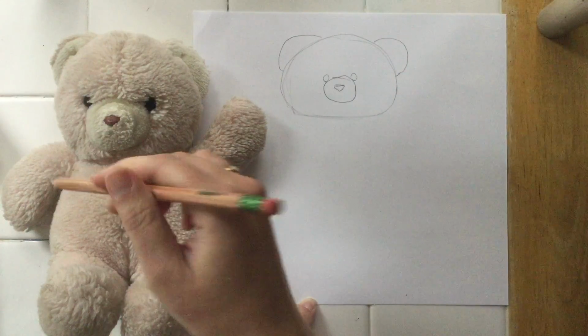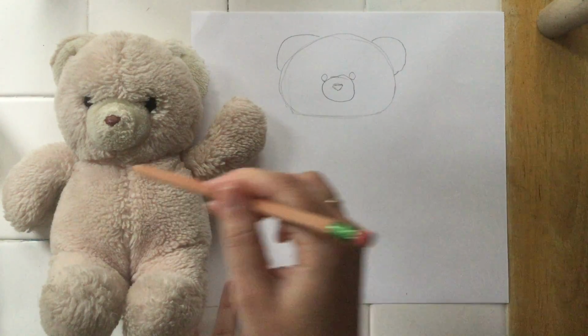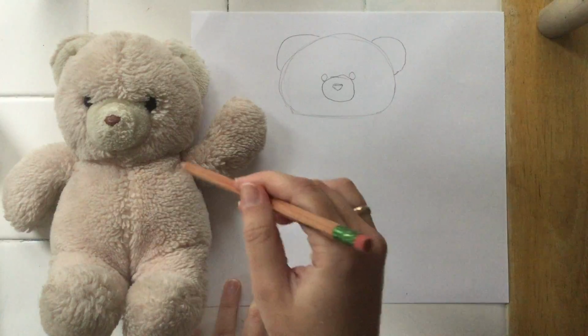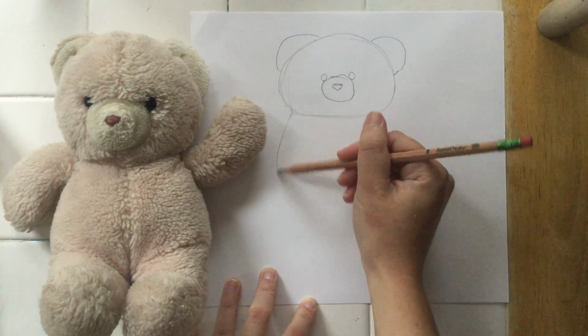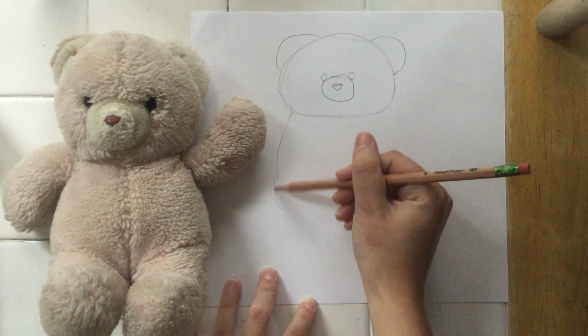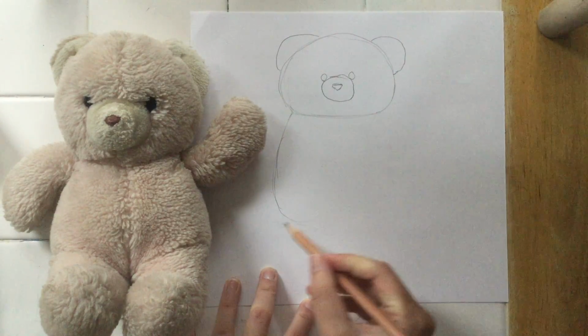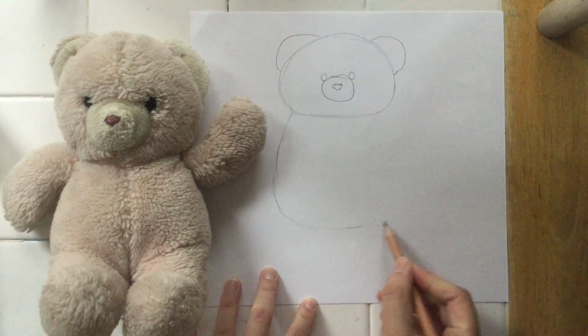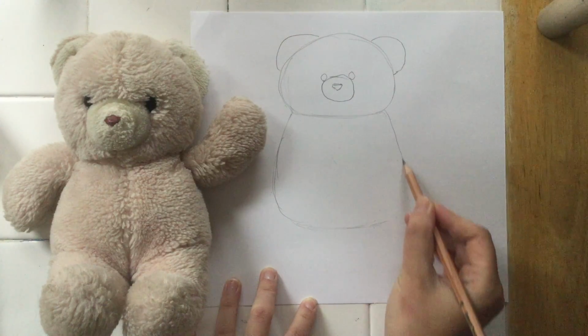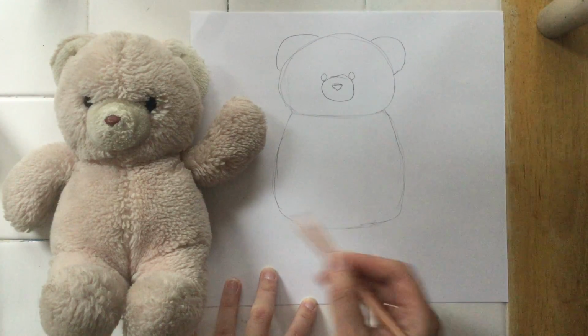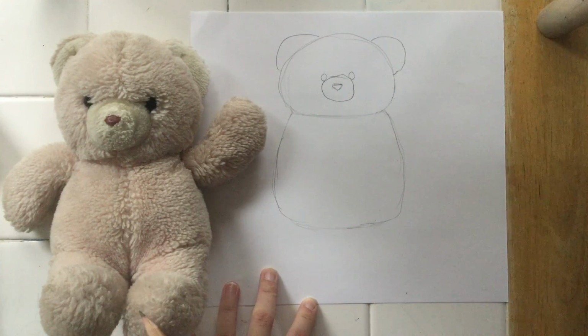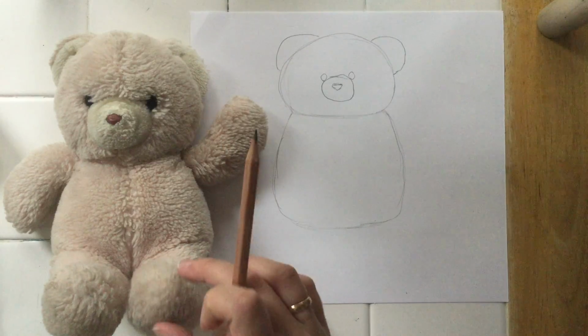And now, check this out. We got that where his body connects, we've got that flat line, and then another kind of oval-y kind of thing, okay? So, it's a little flatter at the bottom, all right? Here we go. Okay, there we go. All right, now the legs are a little tricky because they overlap, right?